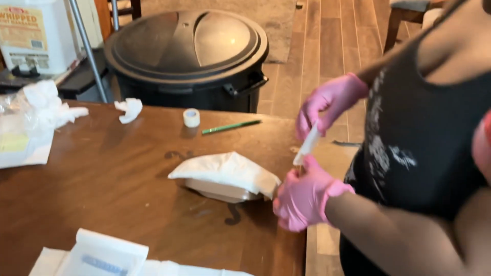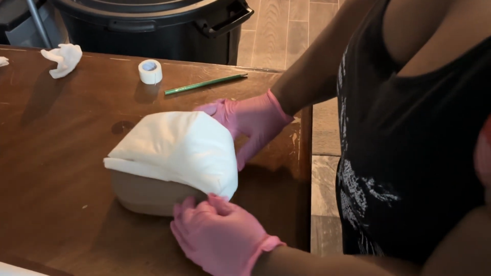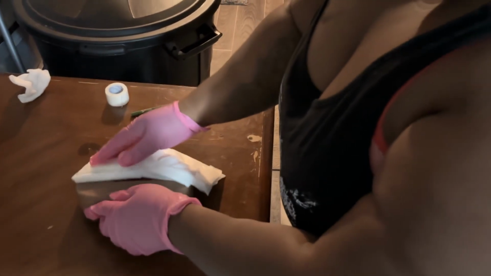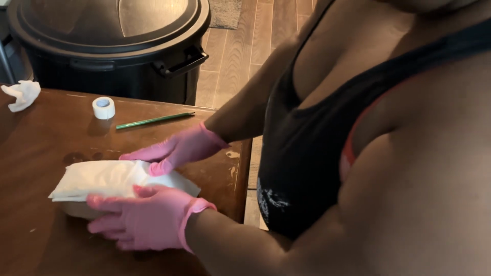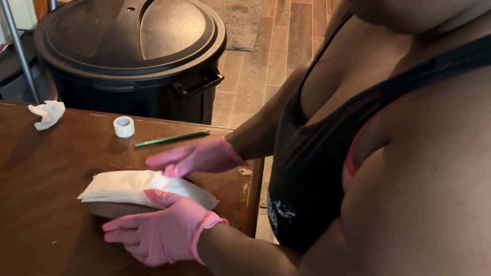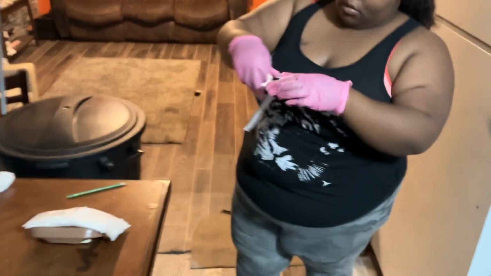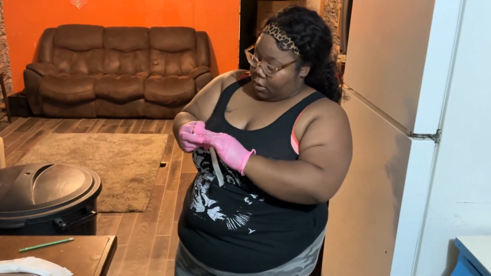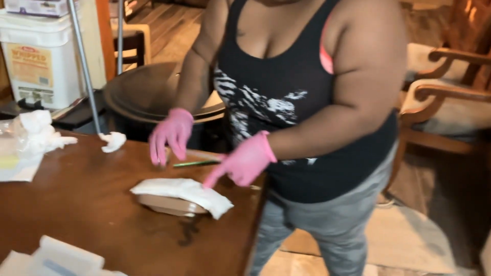Like I said, it's kind of hard to do this because this ABD pad is way bigger than this dressing. But I would tape my bottom piece as well. My side piece as well.